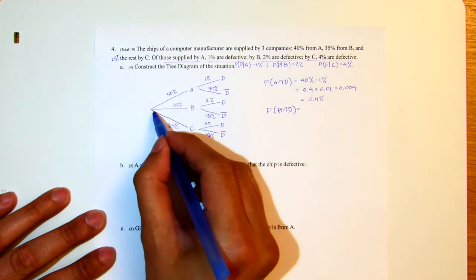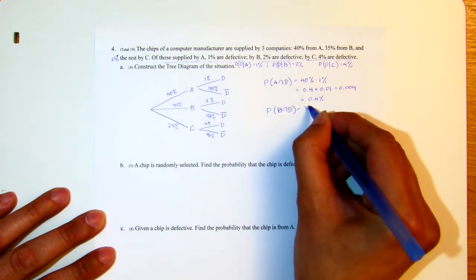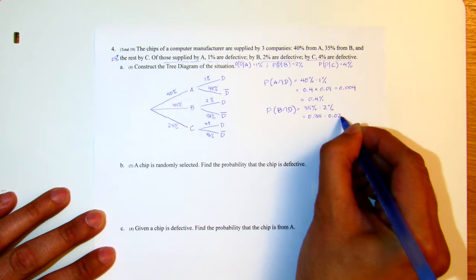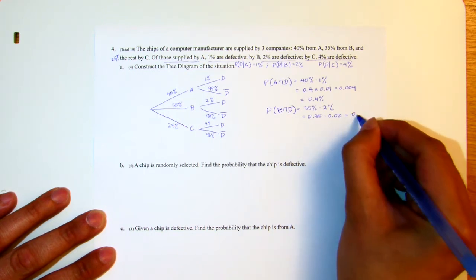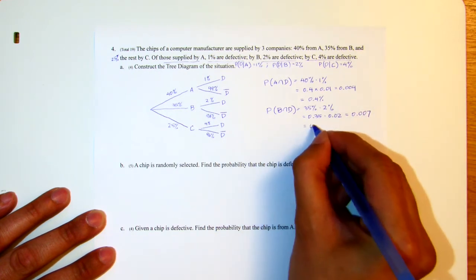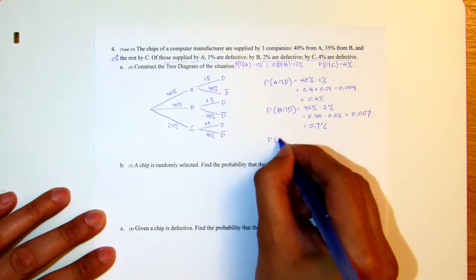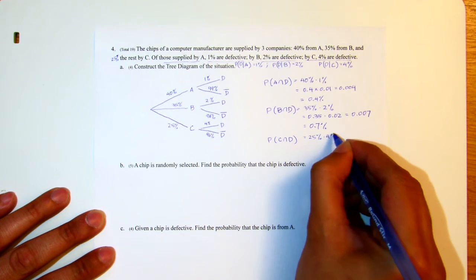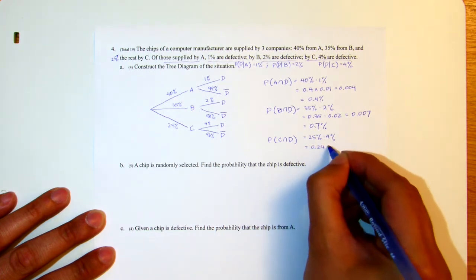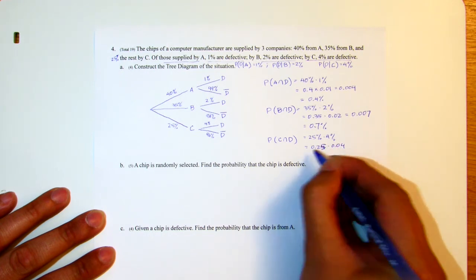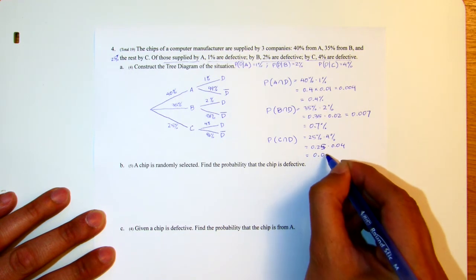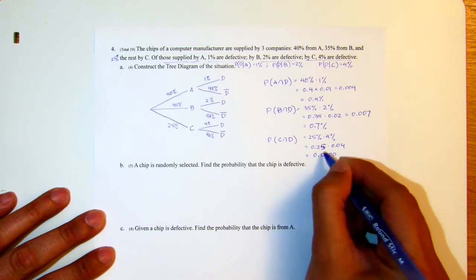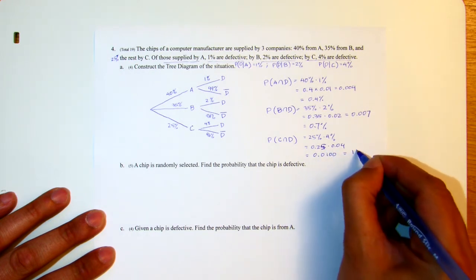If I follow the same line of thought, the probability that it is coming from B and defective will be 35% times 2%. That will be 0.007, which is 0.7%. And then the probability that it is coming from C and defective is 25% times 4%. Again, I change it to decimal. 25 times 4 is 100, with the decimal places, that's 0.0100. So this is 1%.